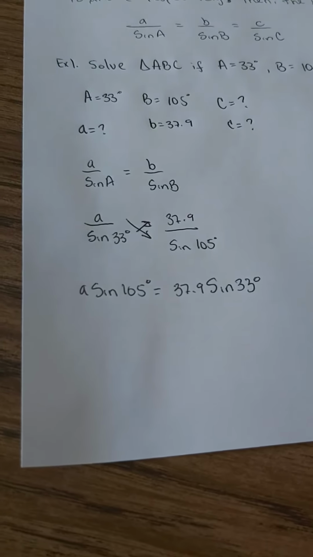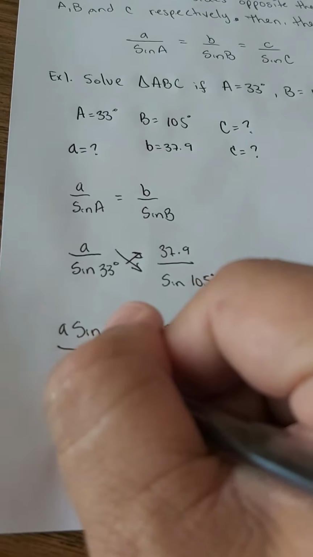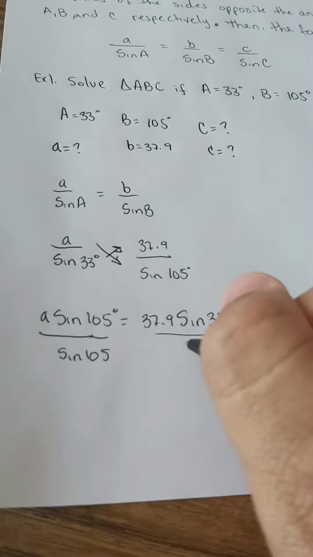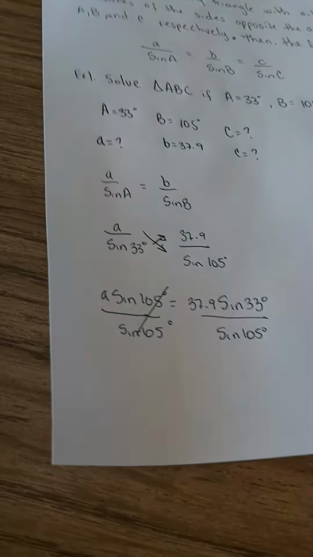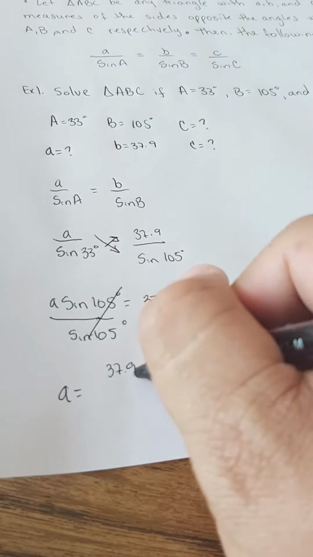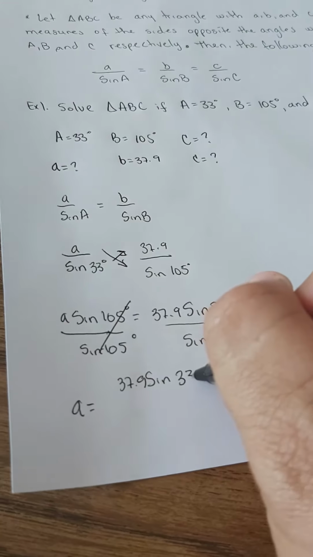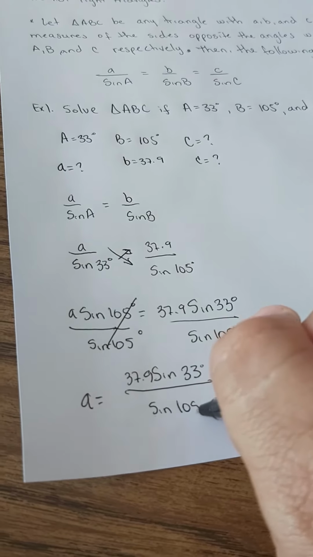Now how do we leave a by itself? Dividing both sides of the equation by sine of 105. So we get that a equals 37.9 sine of 33 degrees over sine of 105 degrees.